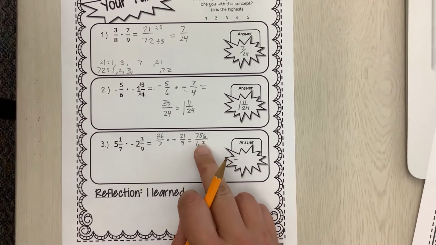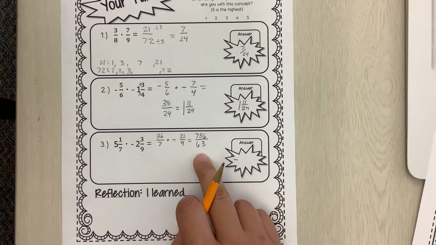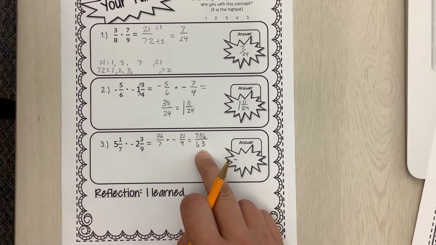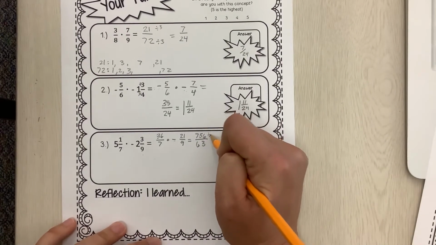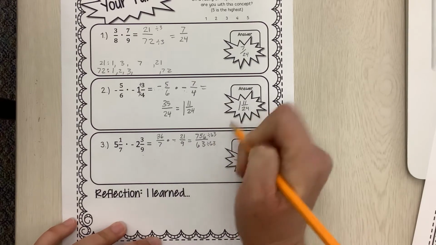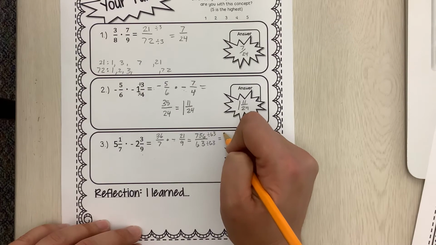I'm going to say 756 divided by 63. Let's see if it works. And it does, 12. So I know that I can divide both of these by 63. Now, when I do that, 756 divided by 63 is 12.